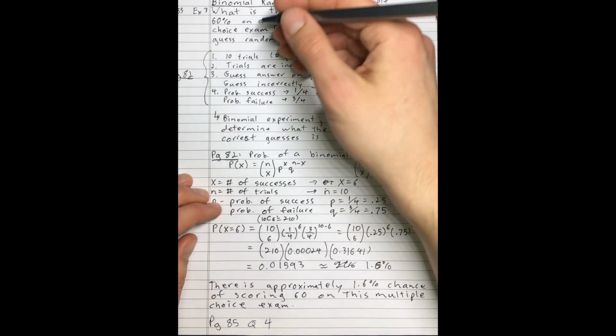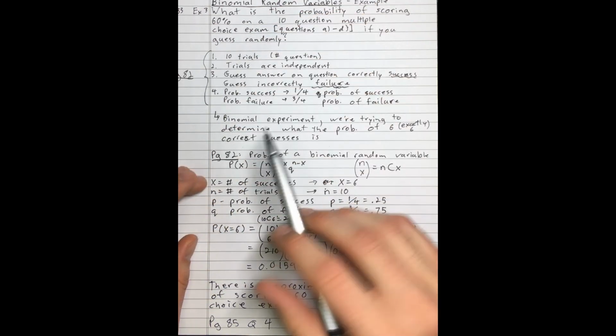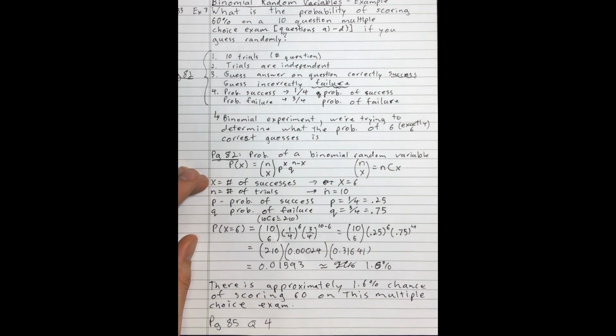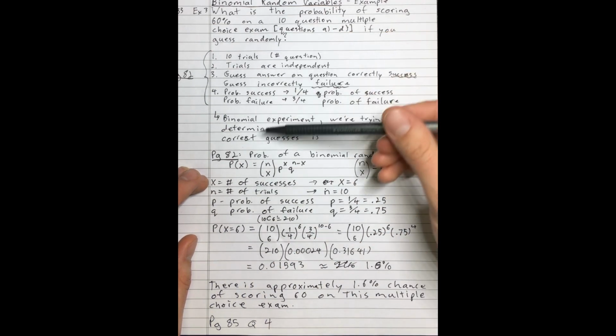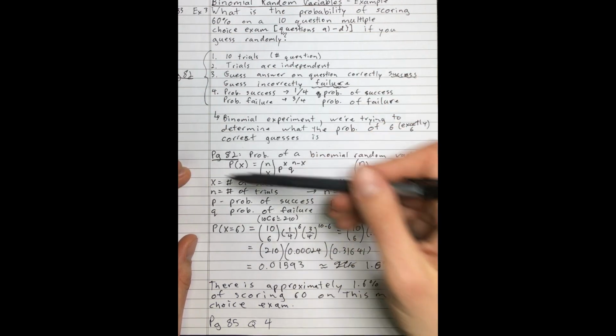But for now, this is how you do a binomial random variable problem, and this is how you determine that you're dealing with a binomial experiment, and that's what lets you use this formula.